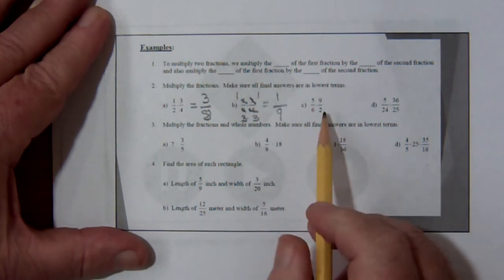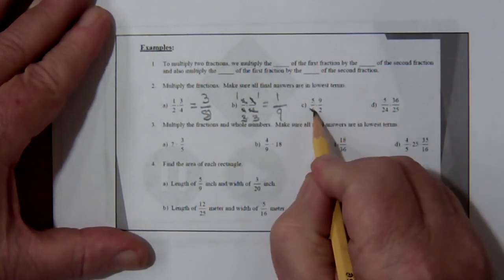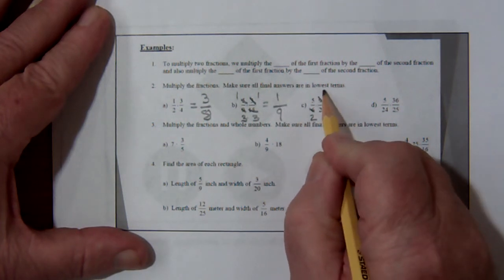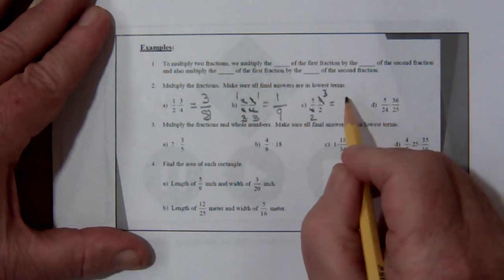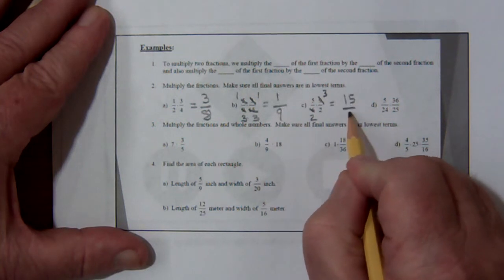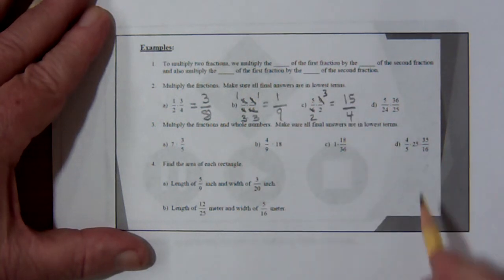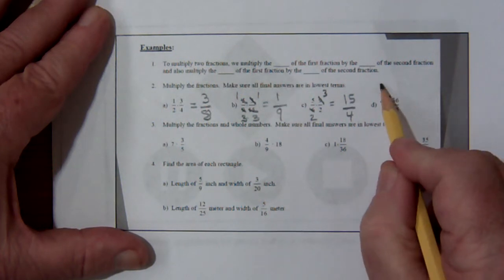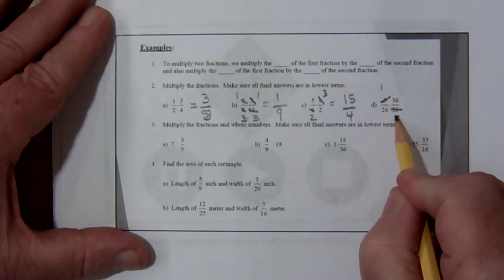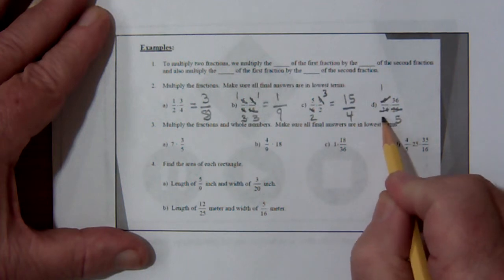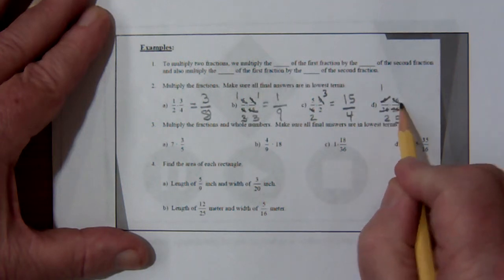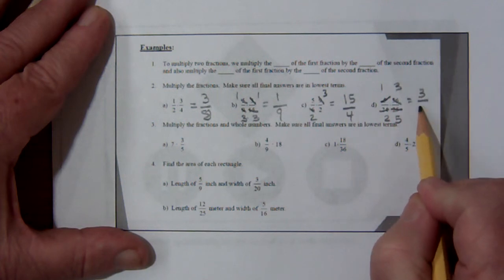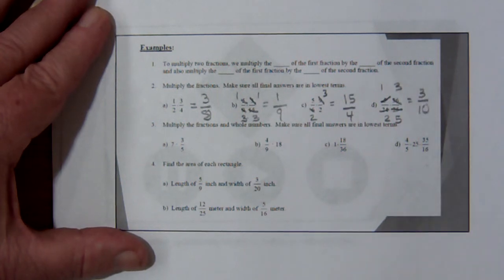The next one I also will use this shortcut. I will say 3 goes into 6 twice, 3 goes into 9 3 times, and multiply across the top. It is 15 over 4. The next problem I'm also going to use my shortcut. 5 goes into 5 once, 5 goes into 25 5 times. 12 goes into 24 twice, 12 goes into 36 3 times. The answer to that is 3 over 10.